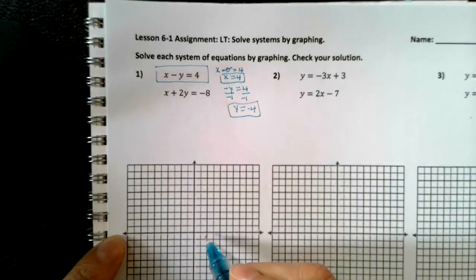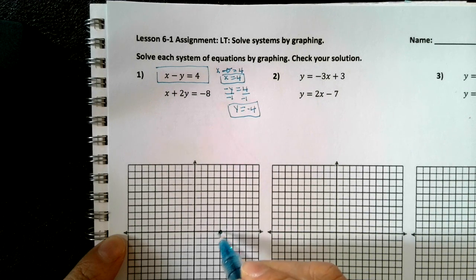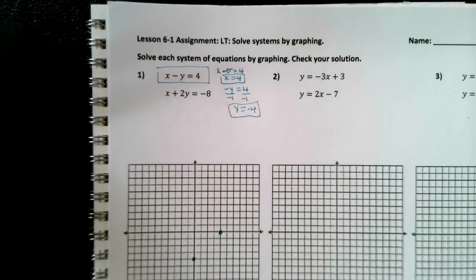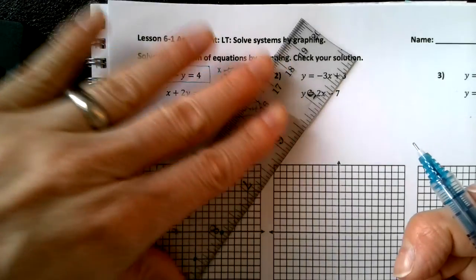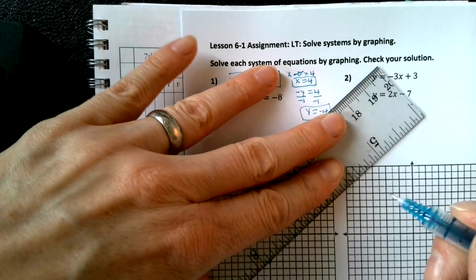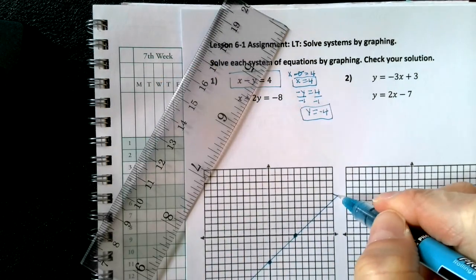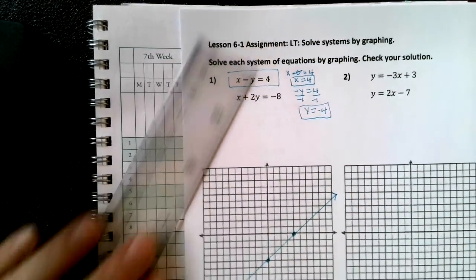You'd plot that at 1, 2, 3, 4, and 1, 2, 3, 4, and you would draw your line. You would put that first, that top equation in.